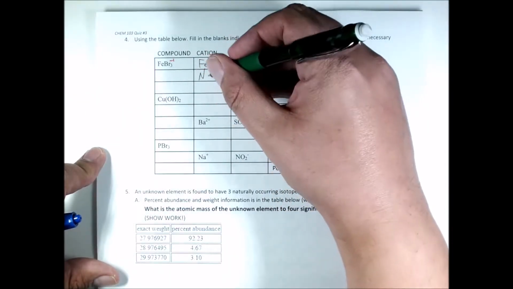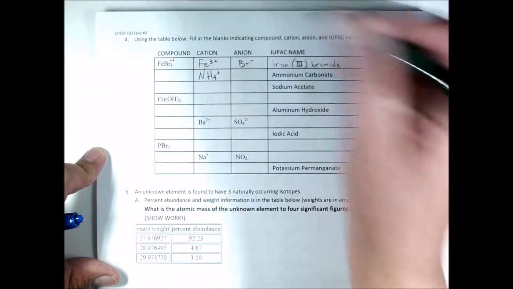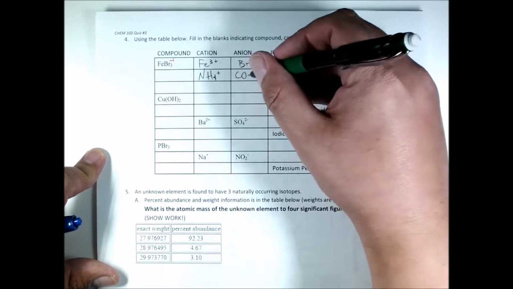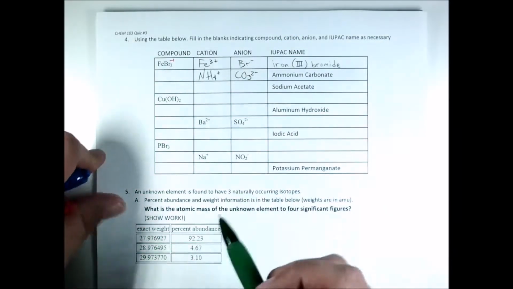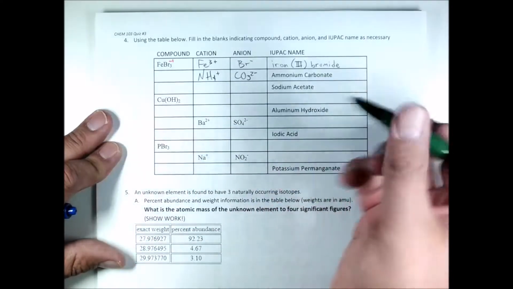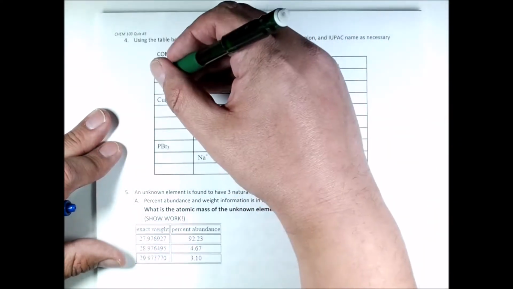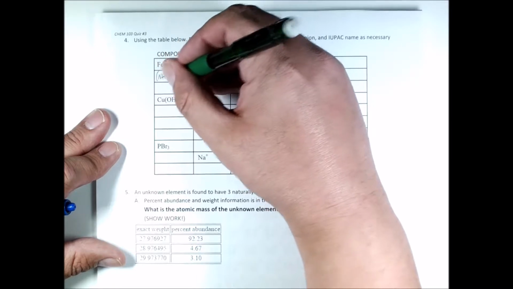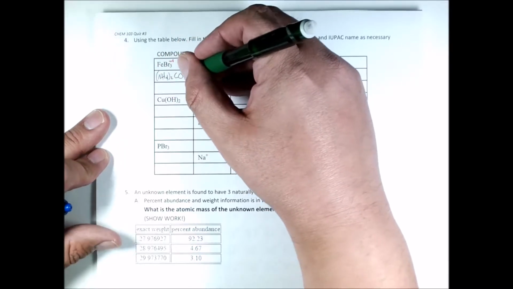So ammonium is NH4 with a plus. Carbonate is a CO3 2-. And then notice when I put them together, their charges don't match. So I need 2 ammoniums per 1 carbonate. So (NH4)2CO3.